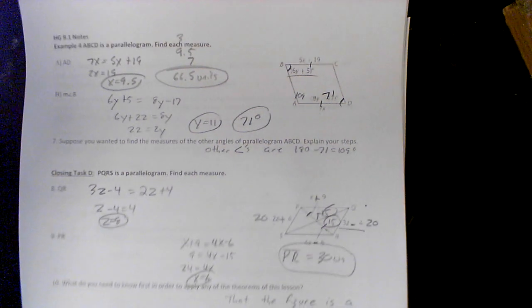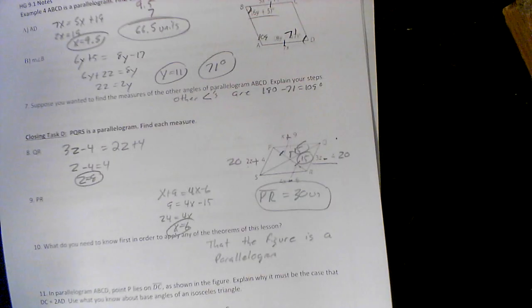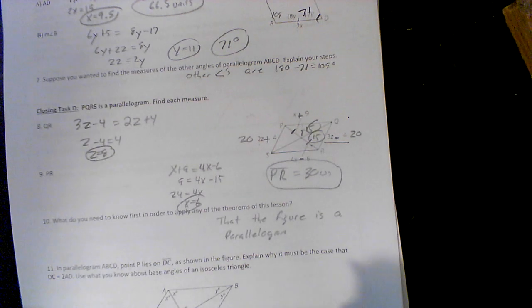Alright. So, I'm going to do one more with you. Let's see if we can figure this out. In parallelogram ABCD, P lies on DC. We have it right there, as shown. Explain why it must be the case that DC equals 2AD. Well, that is interesting. What do you know about the base angles of an isosceles triangle? So let's look at this.